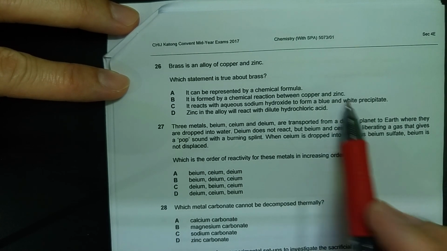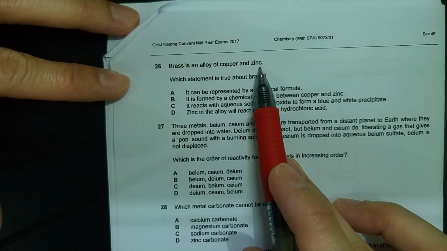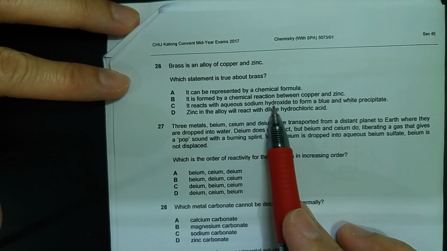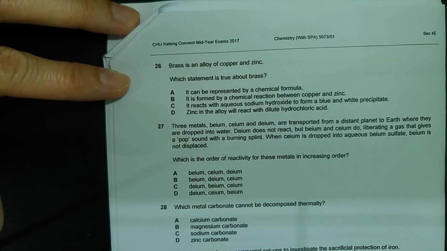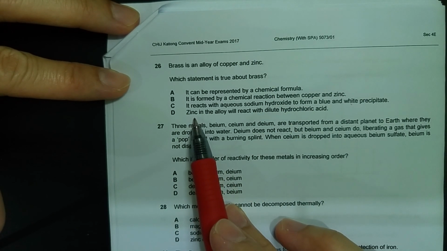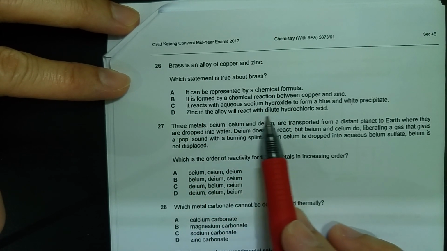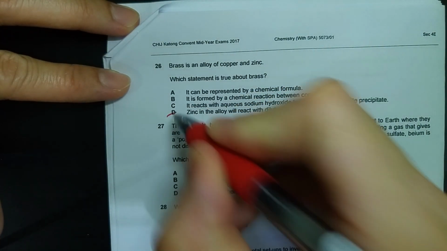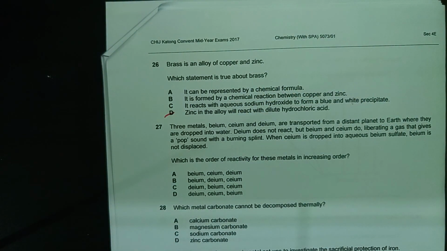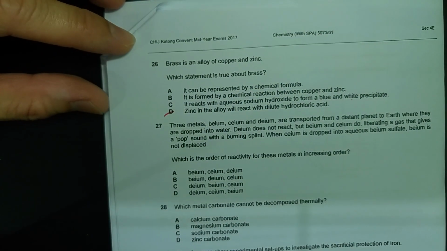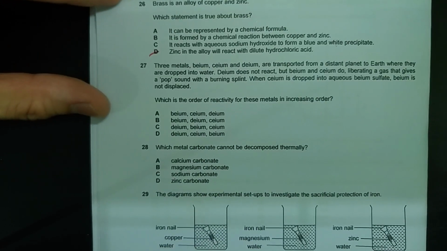And likewise for white precipitate, if you have Zn2+, yes, it reacts with the sodium hydroxide to give you zinc hydroxide, which is a white precipitate. So C is wrong. And then how about D? Zinc in the alloy will react with dilute hydrochloric acid, correct? Because zinc is a reactive metal, it reacts with acid to form salt and hydrogen.